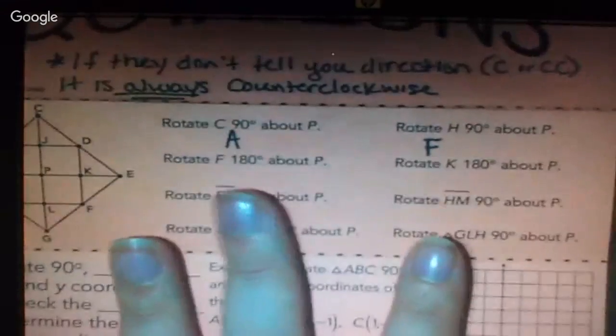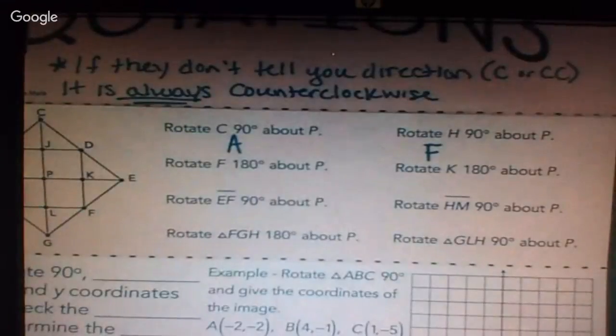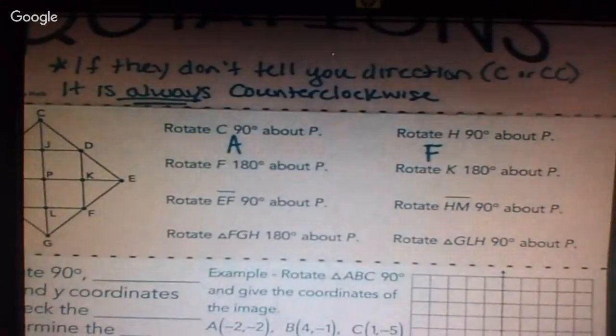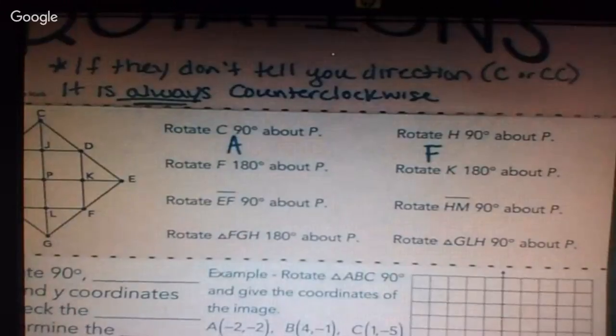Honey, that's why we made this note up here. If they don't tell you a direction, if they just give you degrees, you rotate counterclockwise. I thought you were reading it off the paper. No, that's all. It's always counterclockwise. So if you need to physically rotate it to get it where it needs to go, by all means do it.